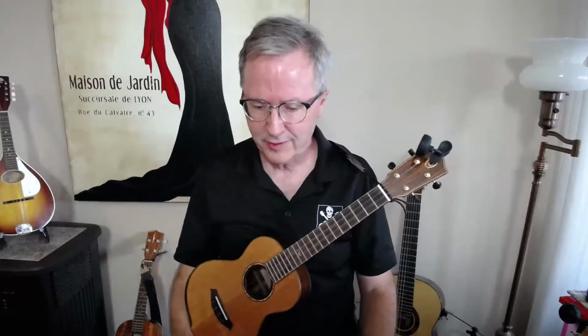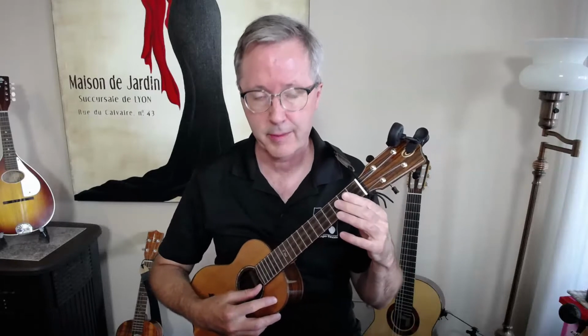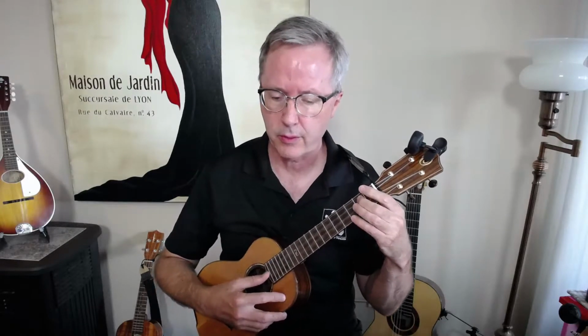Going in from measure 52. Measure 52, right? We've got the C7, but we don't get to play the 1 because the melody notes are the 0 and then 2-0.